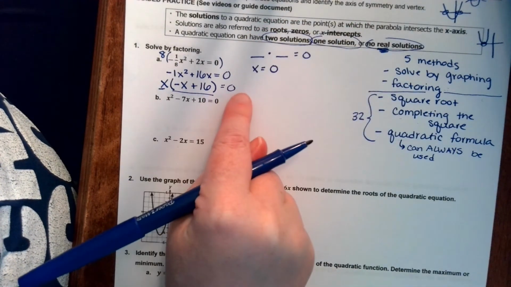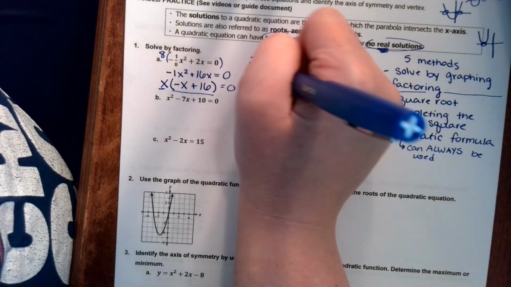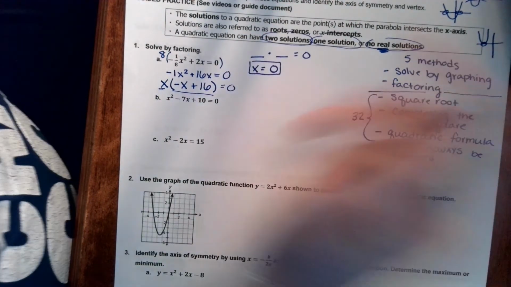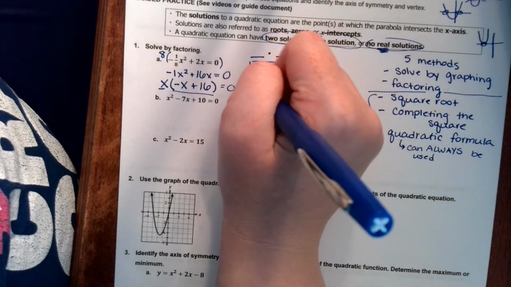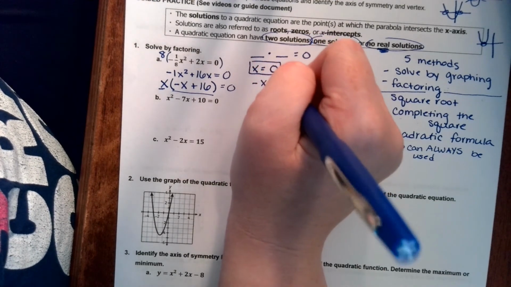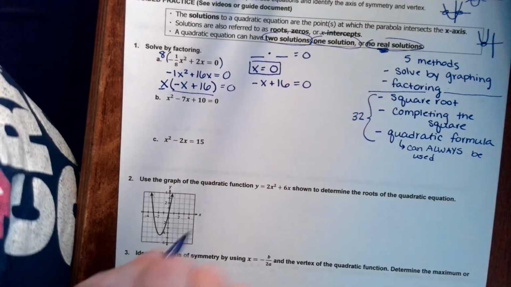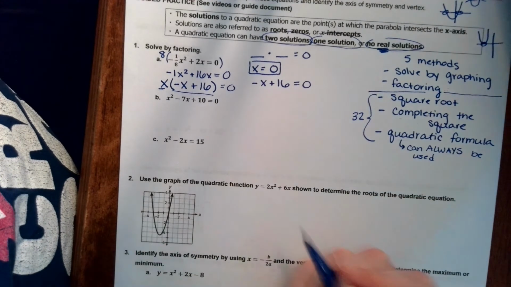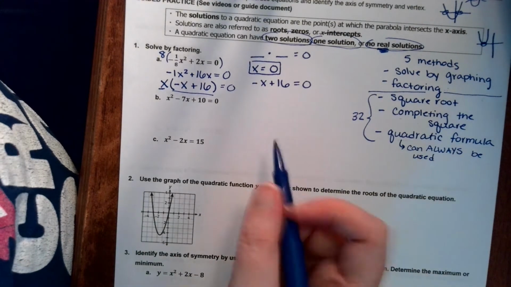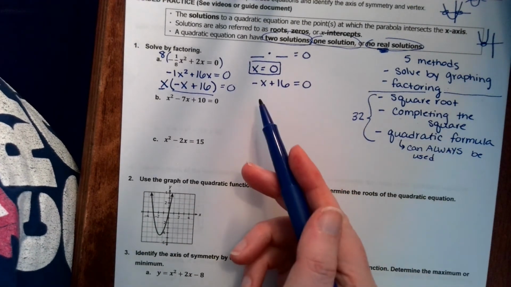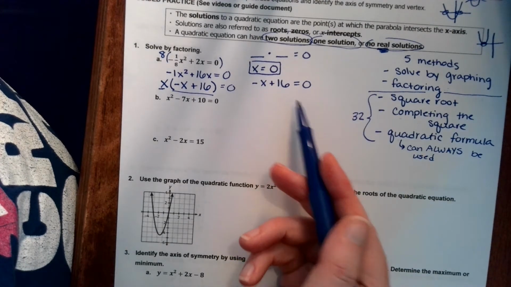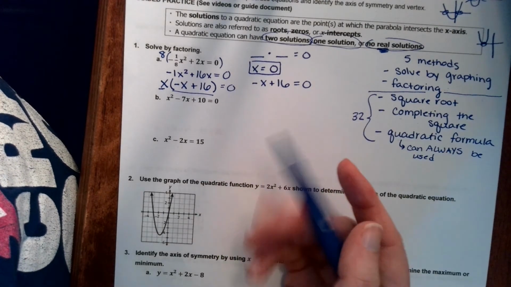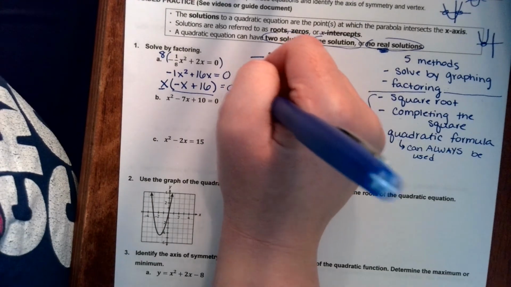So I have x equals 0, and that's already solved for me because it's just x. And then I also have negative x plus 16 equals 0. And I could do this one of two ways. I know normally we try to get x by itself, we subtract the 16, and then we would divide by negative 1, but Miss Gallant is lazy.